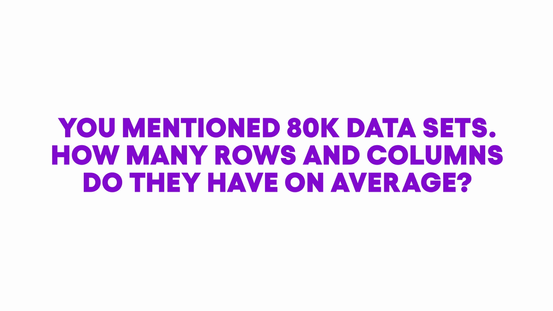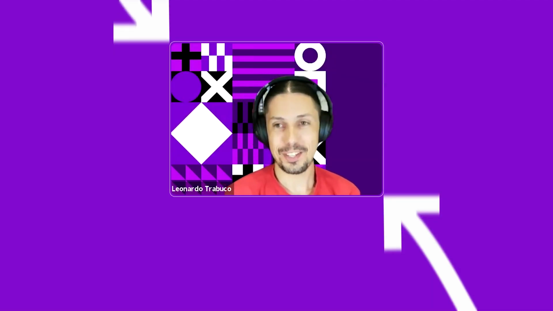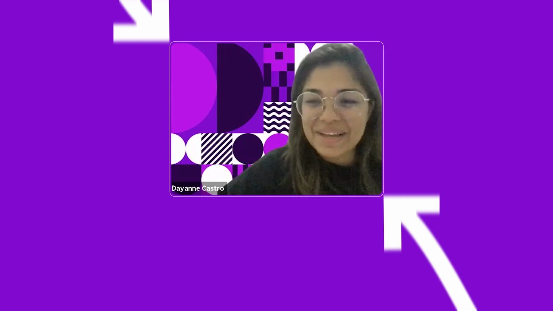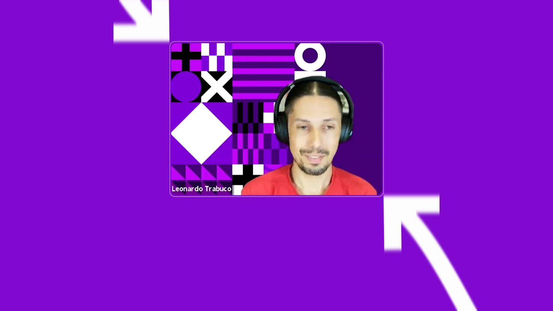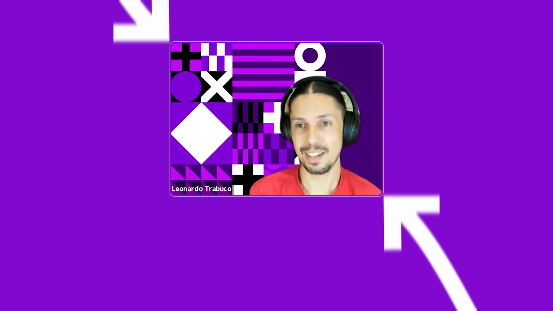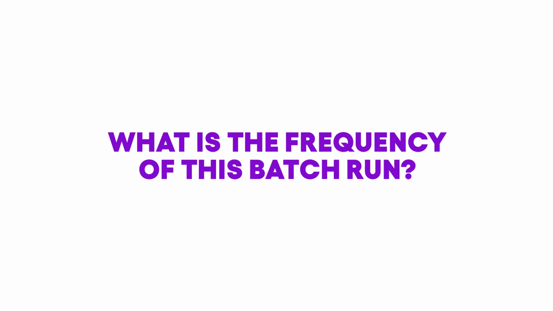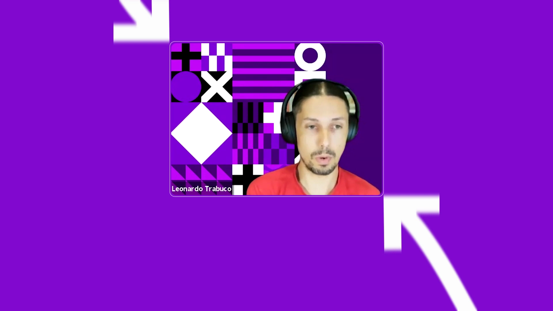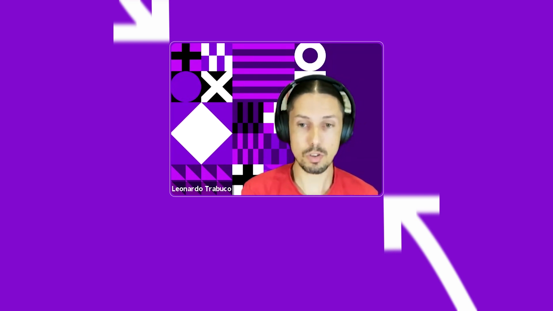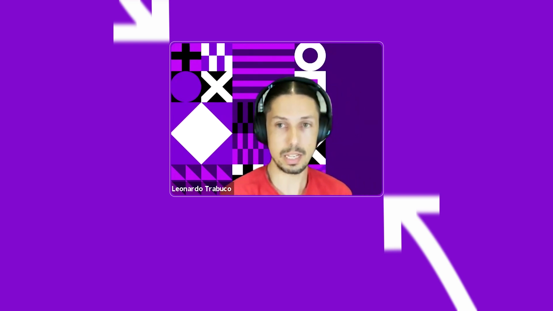So now you mentioned 80K data sets. How many rows and columns do they have on average? Good question, and I really don't know. A whole lot. It varies a lot, right? So there are data sets that are pretty narrow, but others will have millions or billions of rows, depending on the case, if you're looking at history data sets for all customers, right? Yeah. So what is the frequency of this batch run? For us today, that's daily. We have a few other workloads that key off of that and may run at different frequencies, but the main transaction that I showed you is today daily.